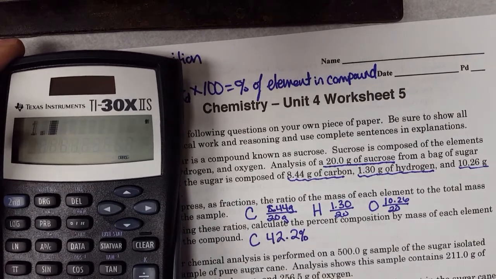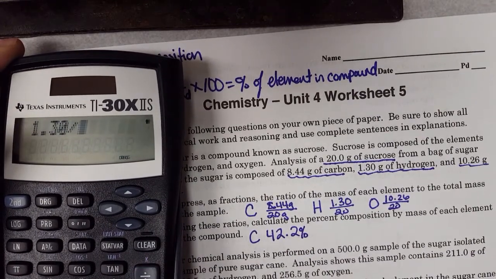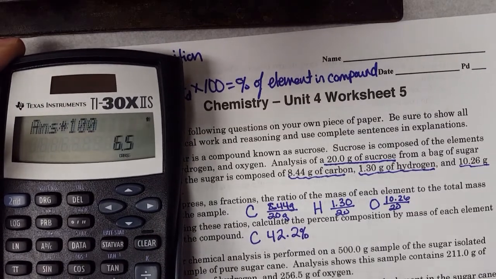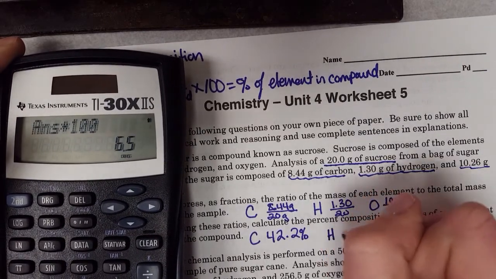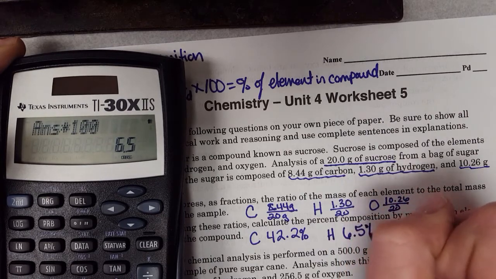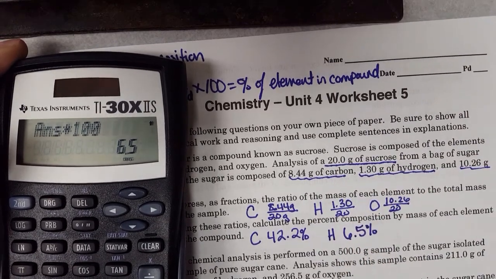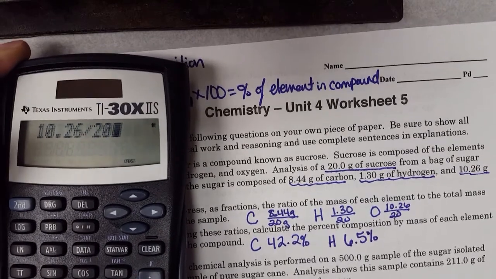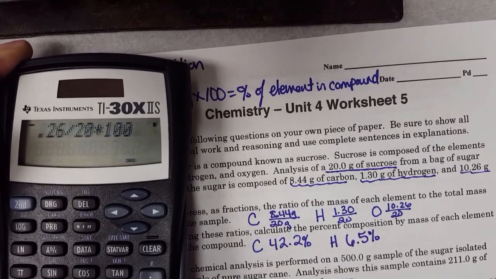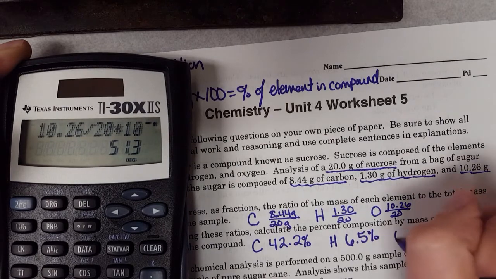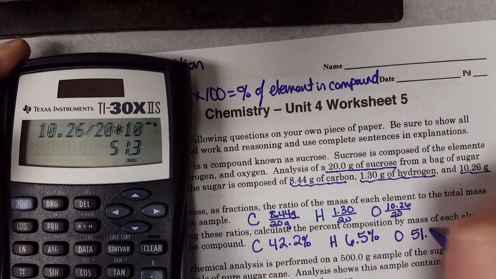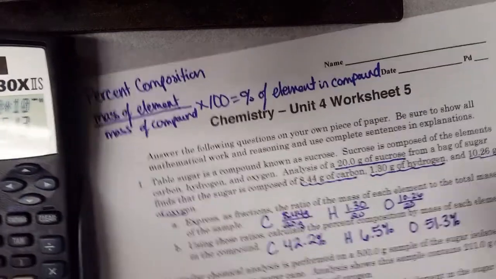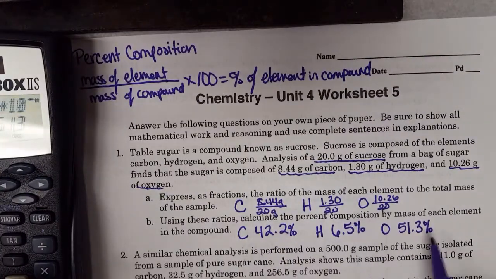For hydrogen, I'm taking 1.30 divided by 20 times 100, and the percent composition is 6.5%. And for oxygen, I'm doing 10.26 divided by 20 times 100, and I see that for oxygen I have 51.3%. So this is my percent composition for this sample.